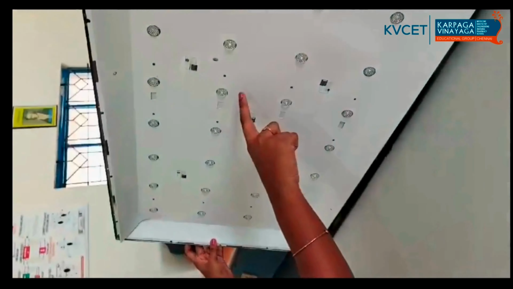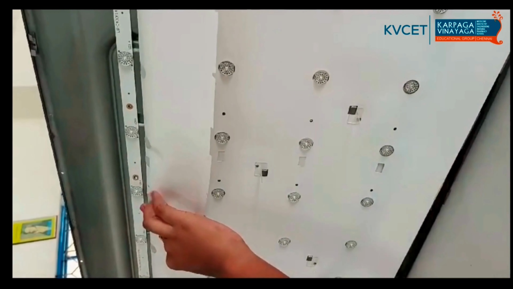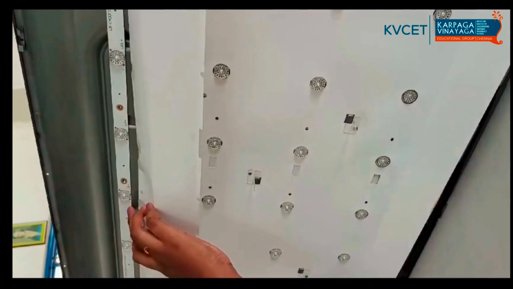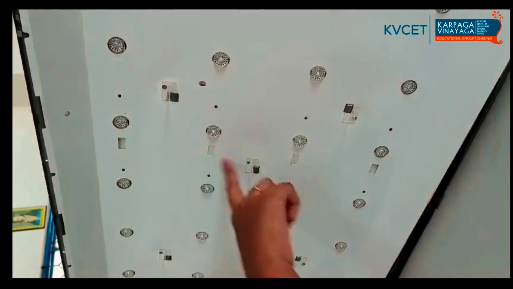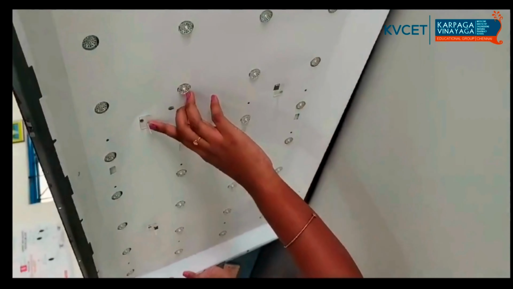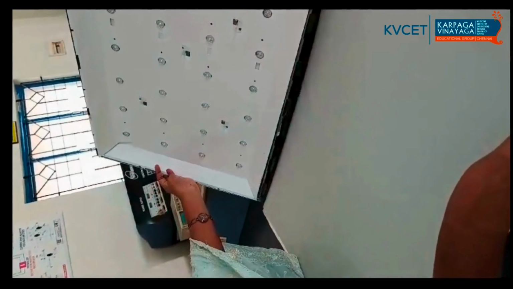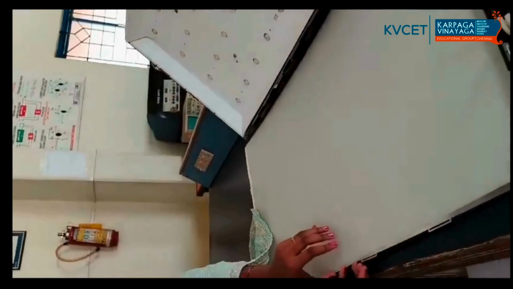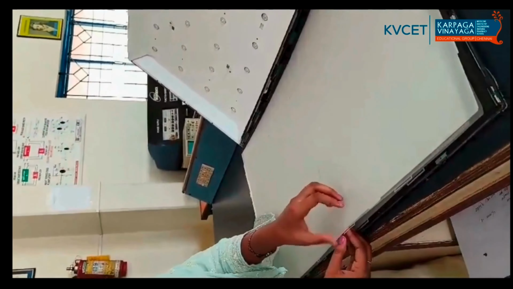These are the LED lights, and this part is called the LED strips. The distance between the LED lights and the sheet is 1 inch. This is LED sheet 1, LED display sheet 1 and display sheet 2.